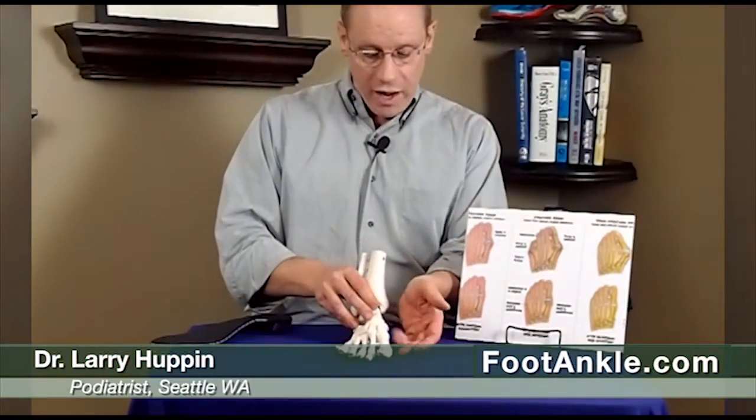And as they roll in, the ground pushes up under this side of the foot here, and it pushes directly up under this big toe joint. When that occurs, this big toe joint is no longer able to bend, and you can try that on yourself. Sit down, take off your shoe, push up under that big toe joint, and then try and bend your big toe. You'll find it's really difficult to do.